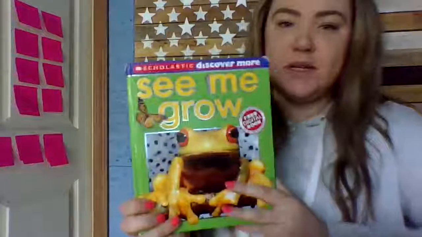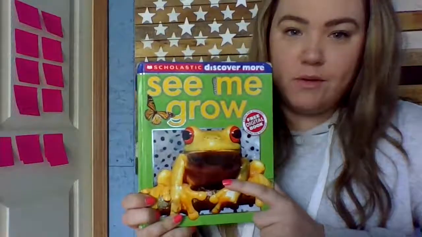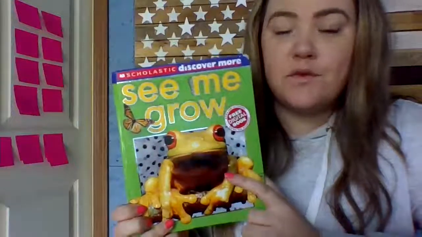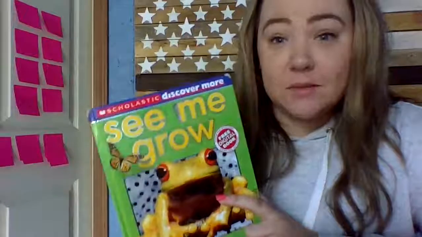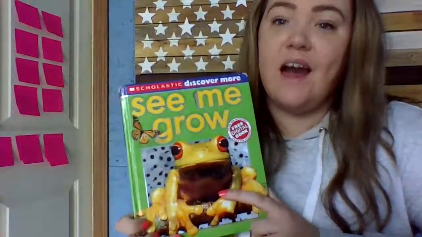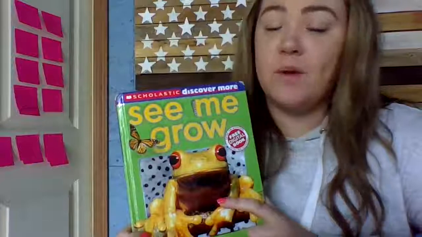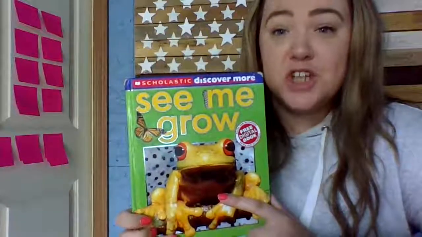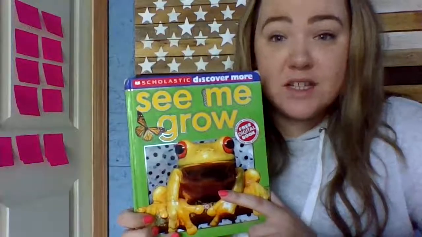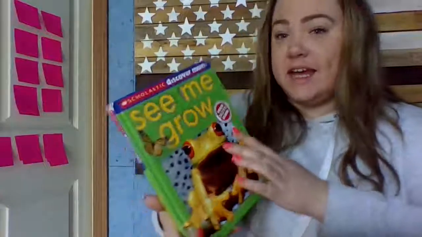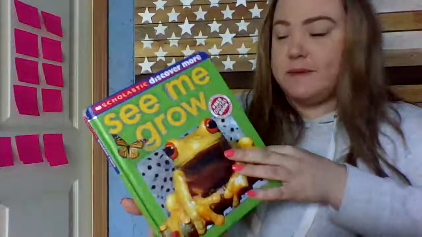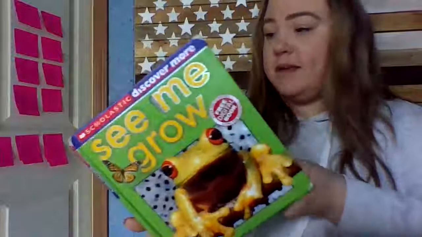Hi, guys. So this week we're going to be looking at one book, but all week long. So the book we're looking at is this book. It's See Me Grow. And this book is full of different animals, and we get to see how they're born and what they go through and how they change as they're growing. Just like the caterpillar, which we've talked about, they have the caterpillar in the book.